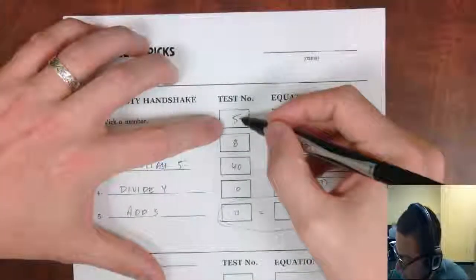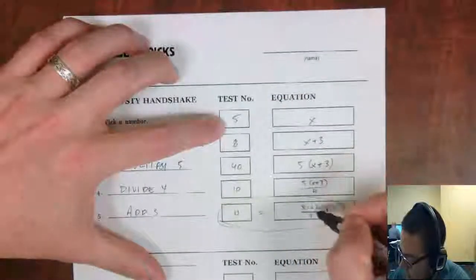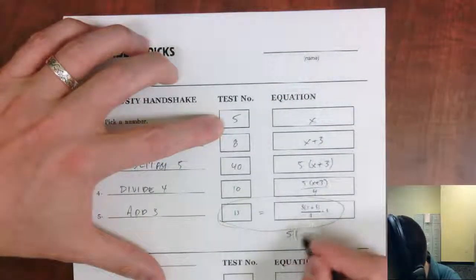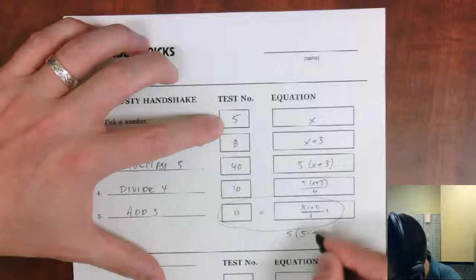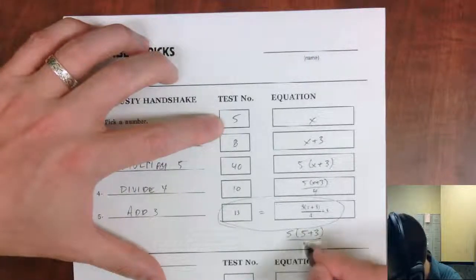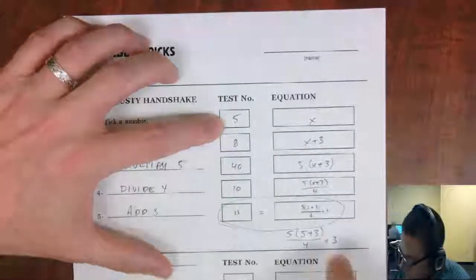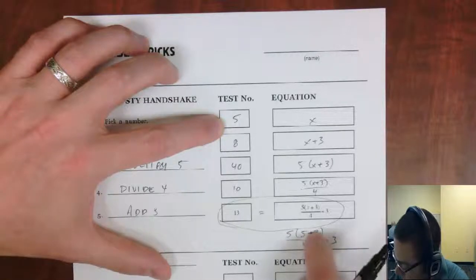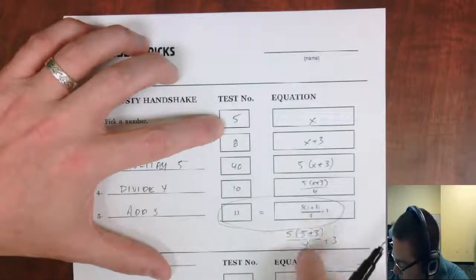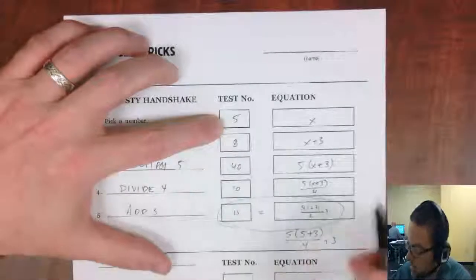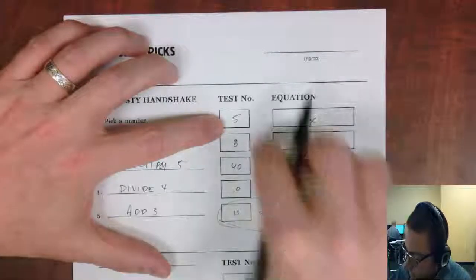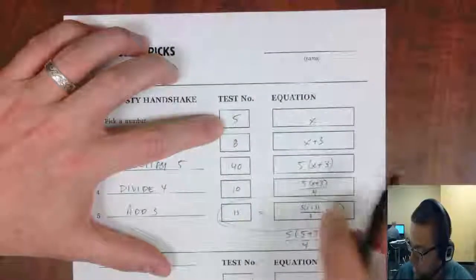Now let's go back and let's plug in 5 for x in this expression and see, so does it work, right? So 5 plus 3 is 8. 8 times 5 is 40. 40 divided by 4 is 10. 10 plus 3 is 13. See? So that's a way you check your answers. You plug this result back into your original equation.